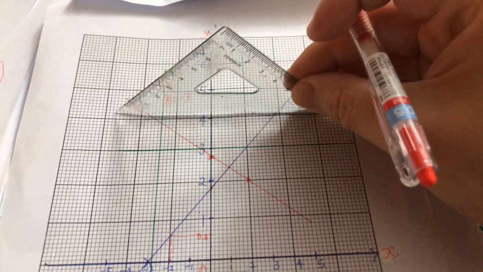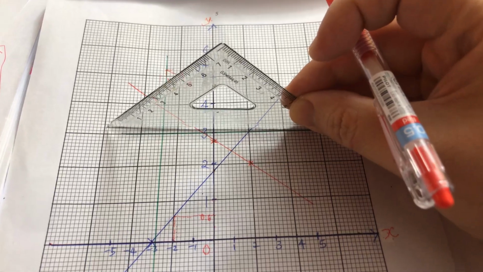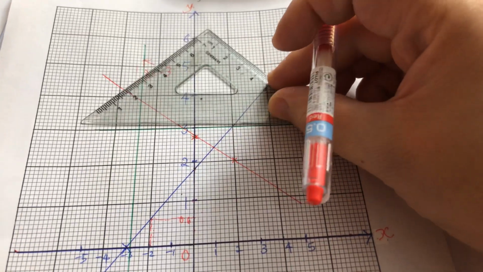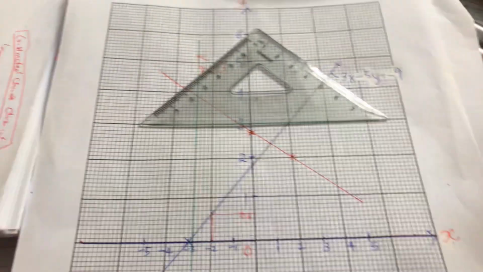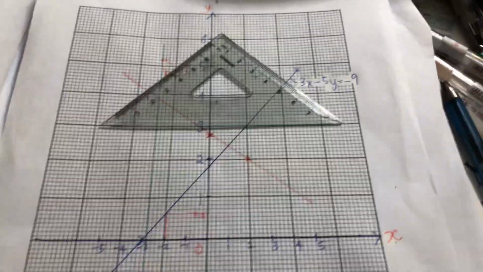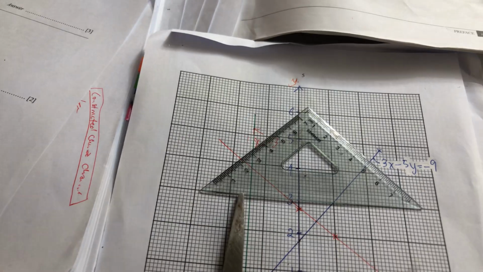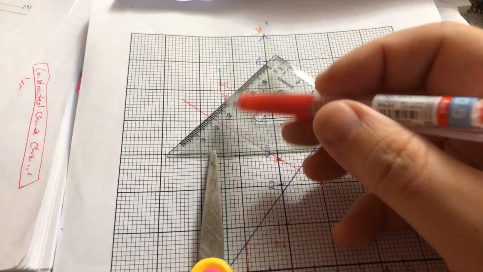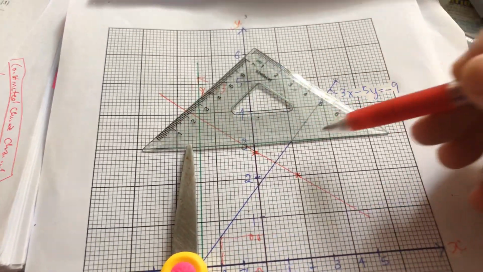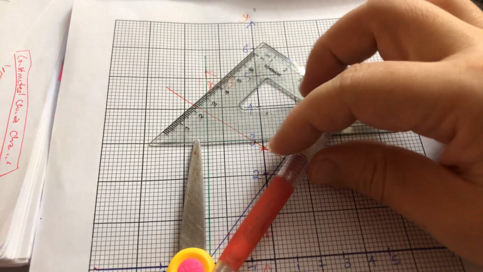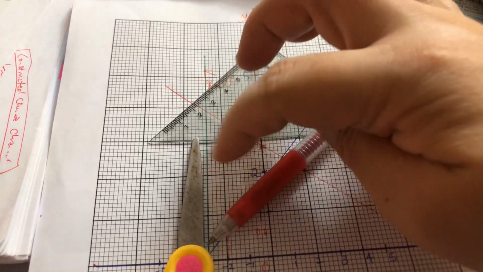Y equals 6, y equals 5, y equals 4, or y equals 3 is this green color line. This line is x equals minus 3, this line is y equals 3, and then there's one more line here. So they want you to find this area here.